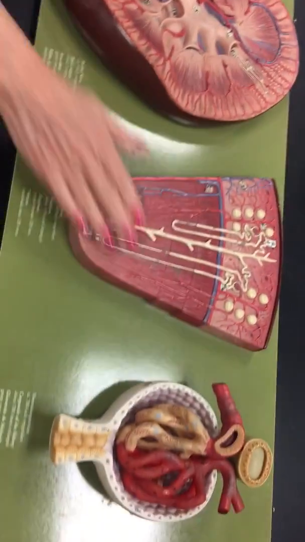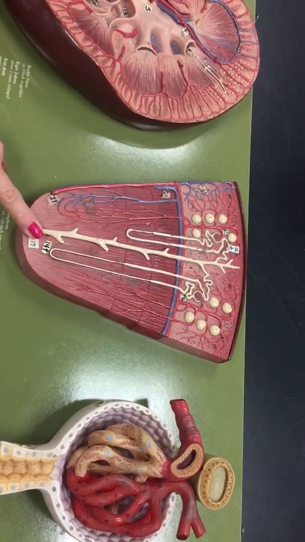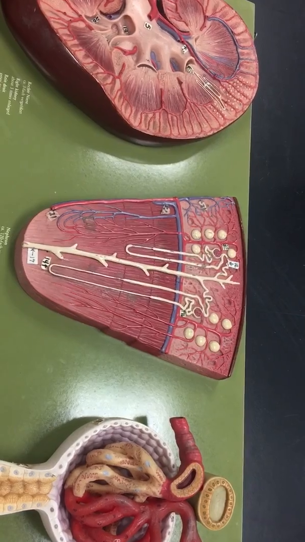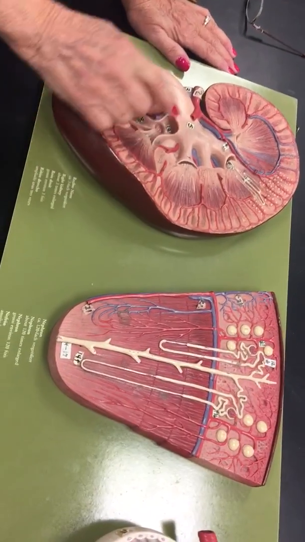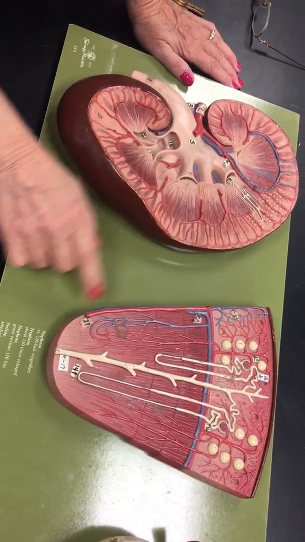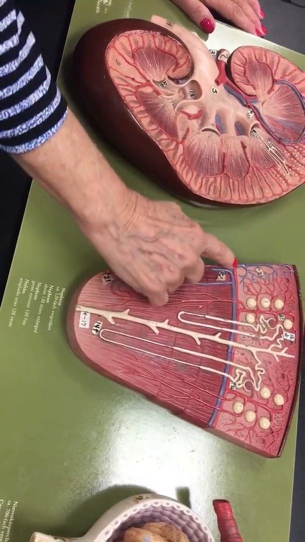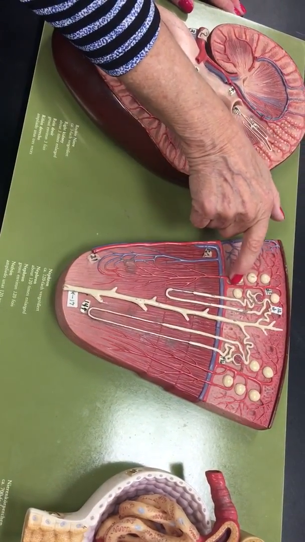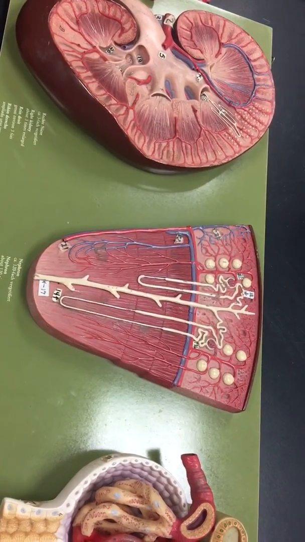This is the best one. This is a pyramid. So this is the papilla down here. This is the cortex. Blood vessels. Renal artery. Segmental over here. Then interlobar, and that's an interlobar here. Running on top of the pyramid is arcuate, and then coming off arcuate is cortical radiate. So you've got all of them on this.